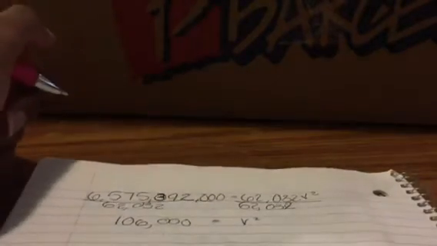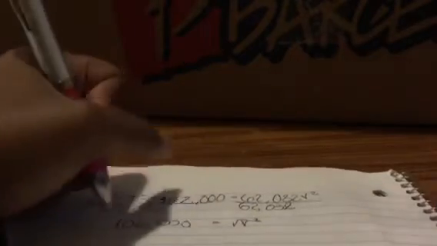This side I will be left with v squared, and this side I'll be left with 106,000. So to get v by itself, we find the square root of this number. This would be v, and this number would be 325.